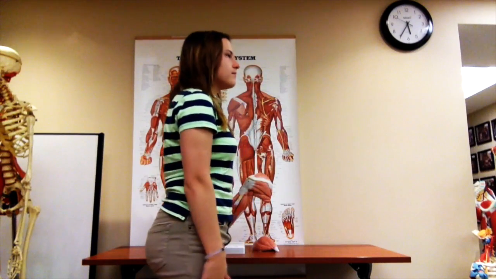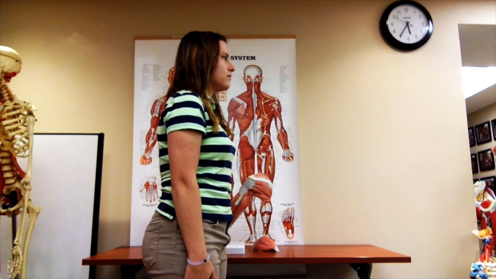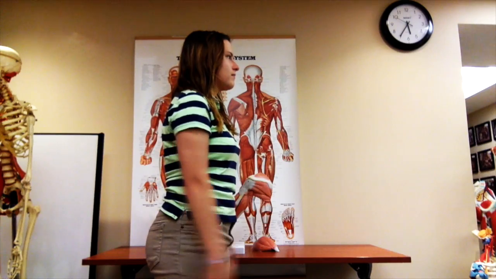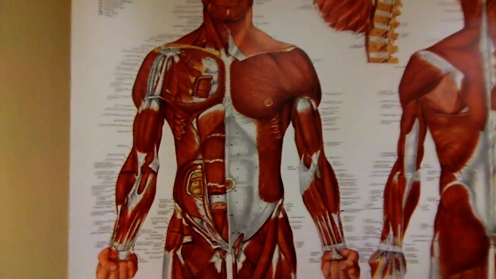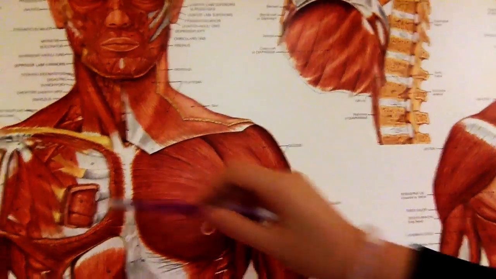The next movement we are going to show you is protraction. Protraction of the shoulders can be defined as the pulling away of the scapula from the midline. The prime mover of this action is the serratus anterior, while the synergists are the pectoralis major and minor.